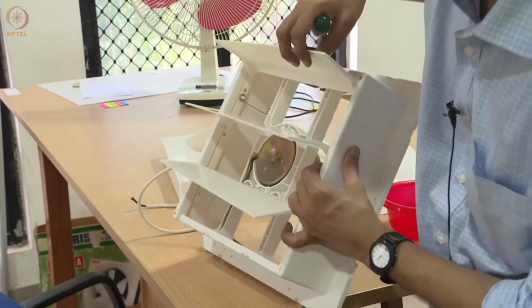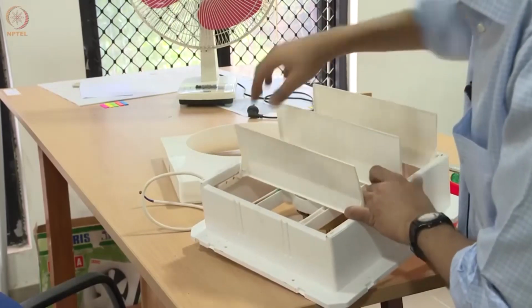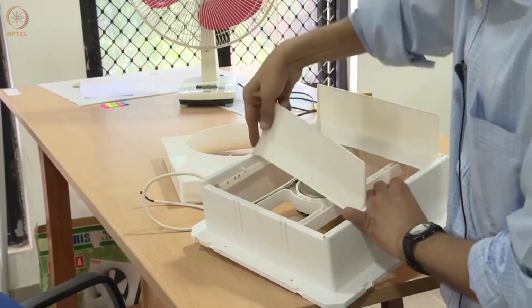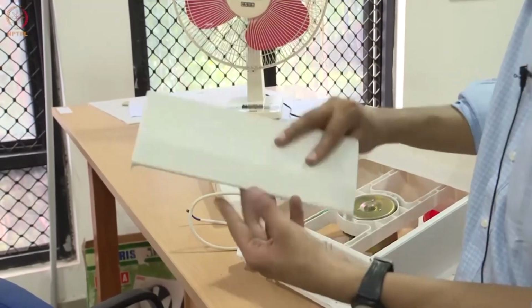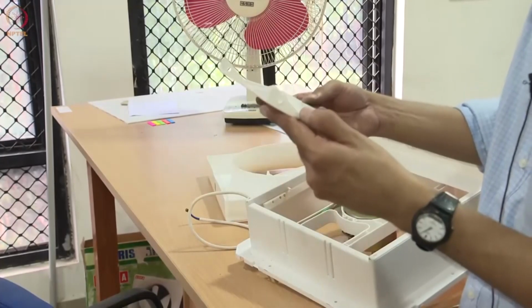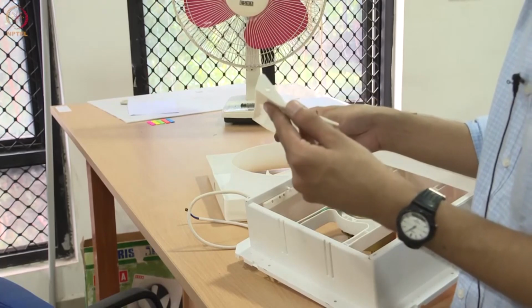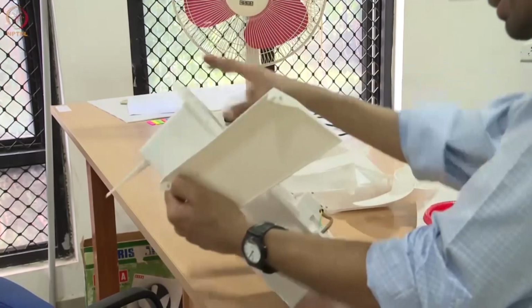If you look at the end here, let me remove one of the blades to show you. You can see these are very flexible because they are made of plastic. If you want to know what material it is made of, you can always look at the mark that is there. Let me look at the mark.